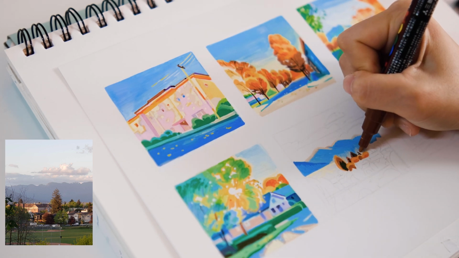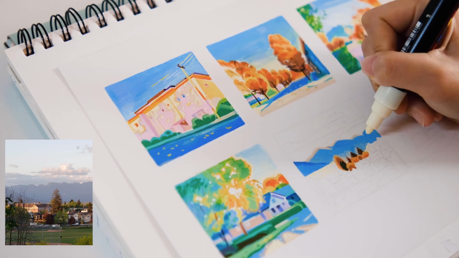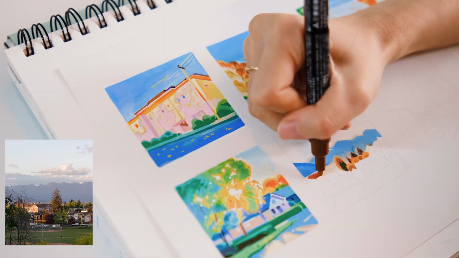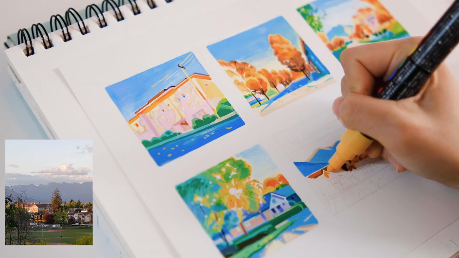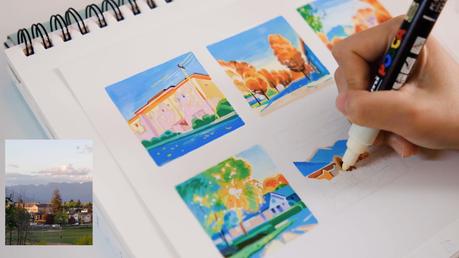So working on these trees individually to create great contrast between each of them, and then moving on to that house that I just mentioned. I really like how there's a bit of dark orange and brown and just all the colors that are echoing throughout these illustrations.